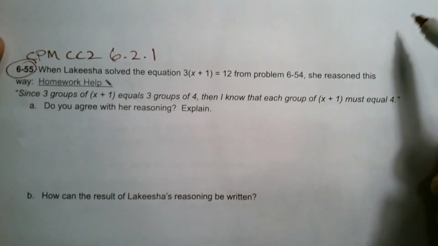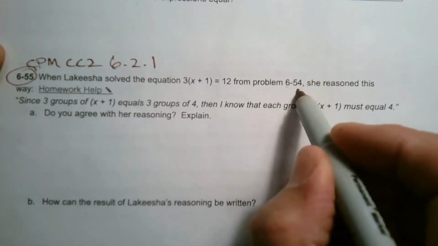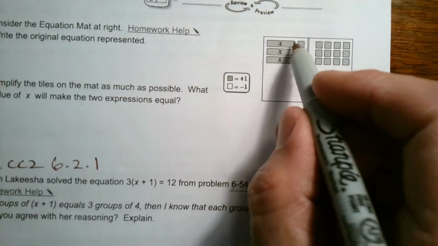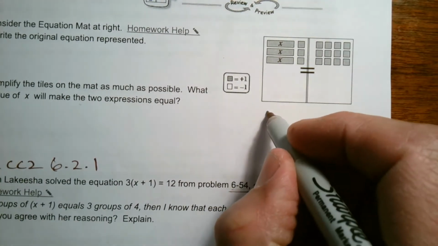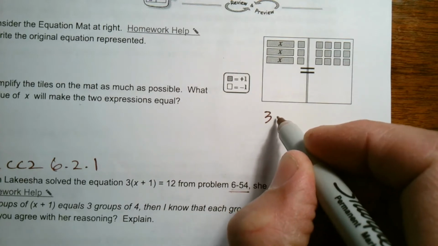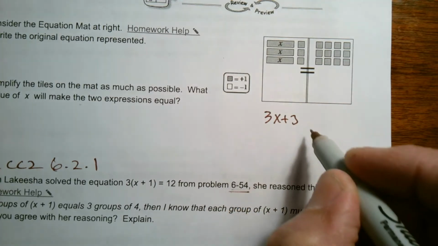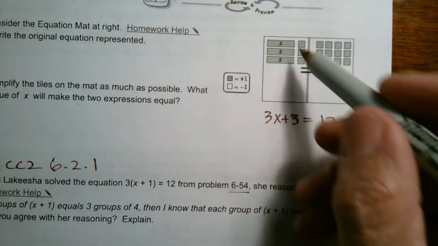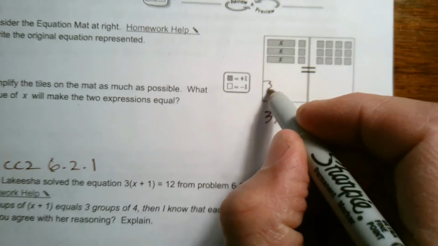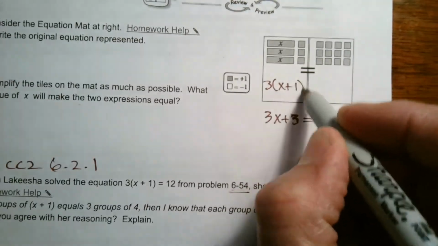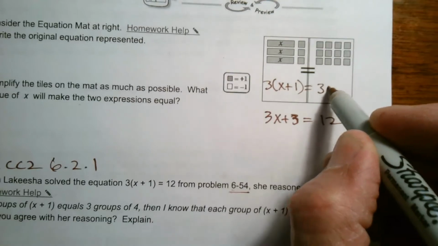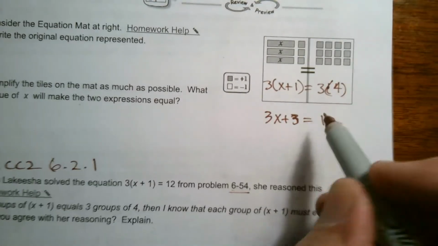If we go back to 6-54, the equation we needed to write was 3x plus 3 equals 12, but we can also see this as 3 groups of x plus 1 equals 3 groups of 4. Do you see how that works?